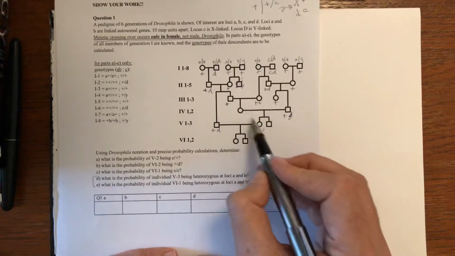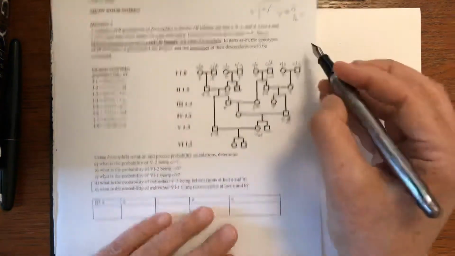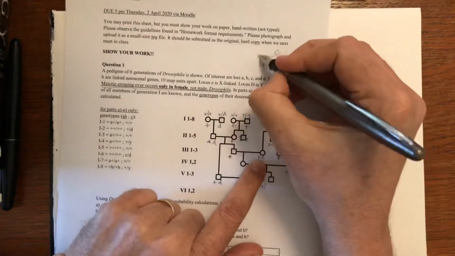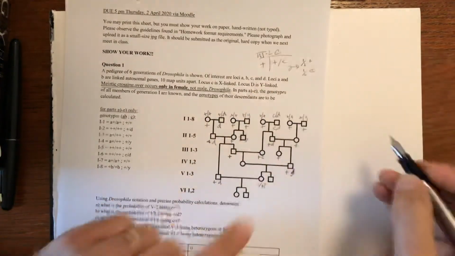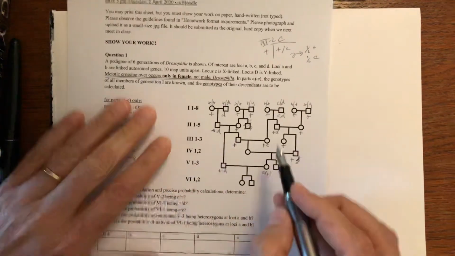Okay, so let's go down to here. So her now, this is something like that. So I'm going to label that 3, 2. It's very important to keep track of this so one doesn't get confused. Let's look at individual 4, 1.